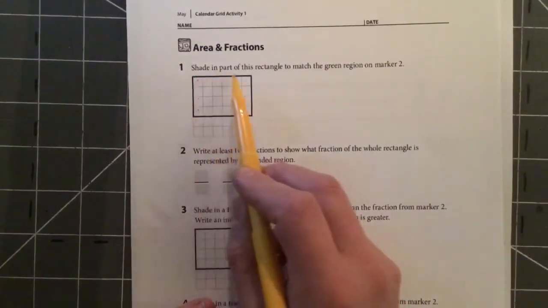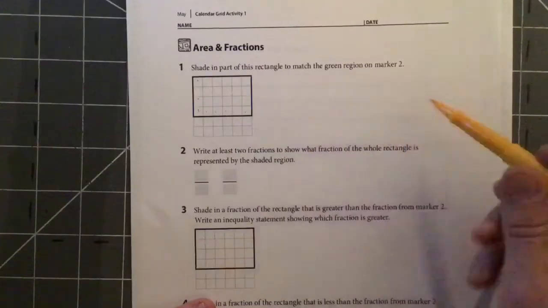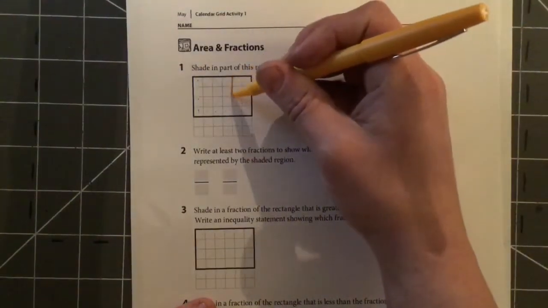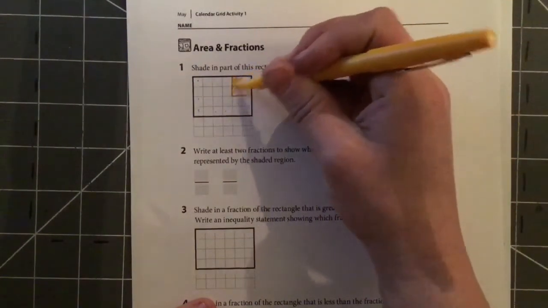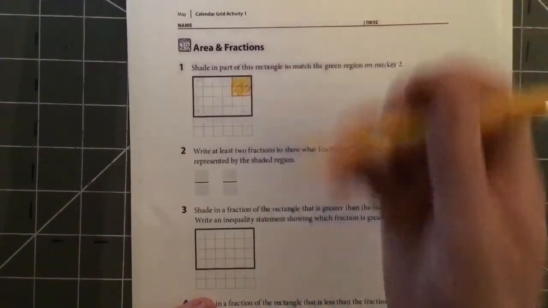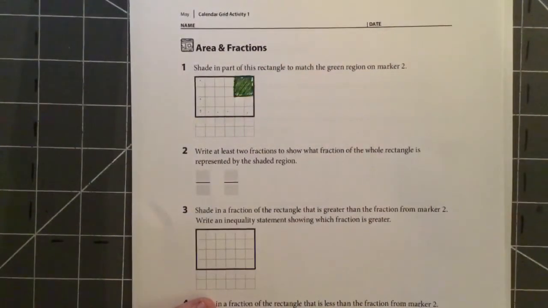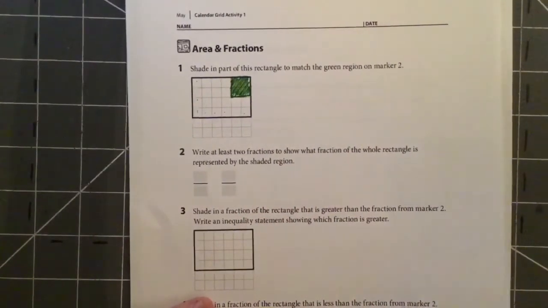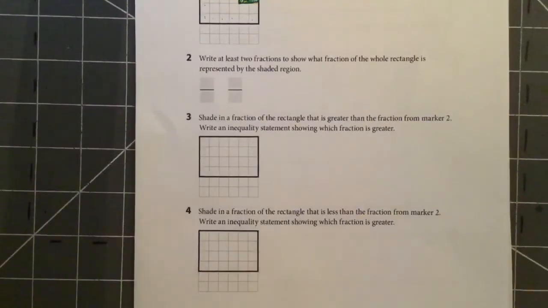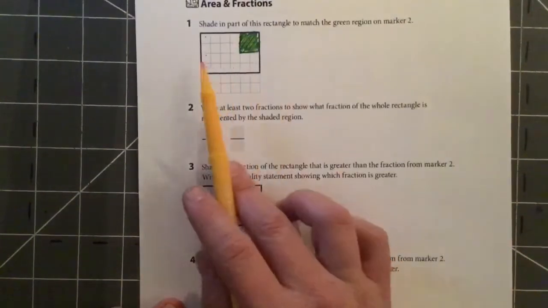For this one, you're supposed to shade in the part of the rectangle that matches the green region on marker 2. This was the green region on marker 2. I should make it green. Shade in the part of the rectangle to match the green region on marker 2. We actually did this one together when we outlined how to do the assignment when it was rolled out on Monday. Write at least two fractions to show what fraction of the whole is represented by the shaded region. So we need two fractions that represent this.